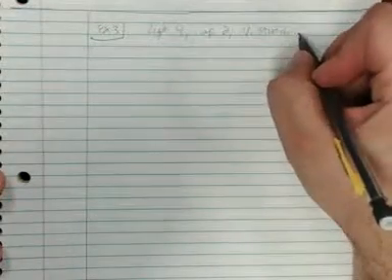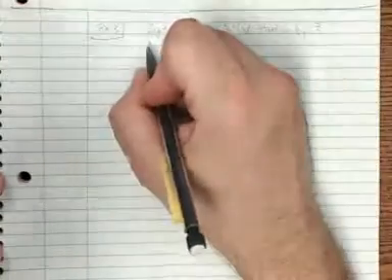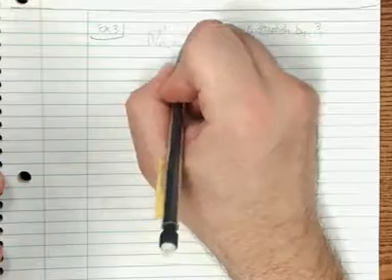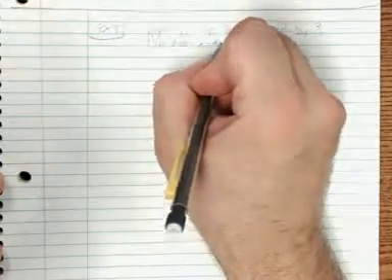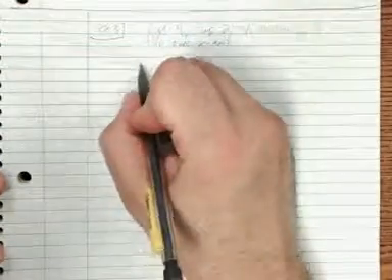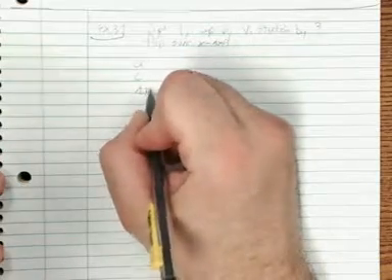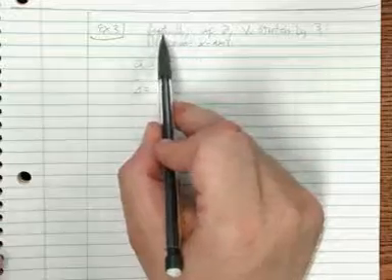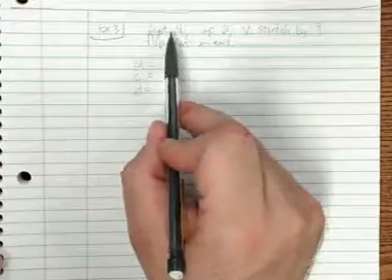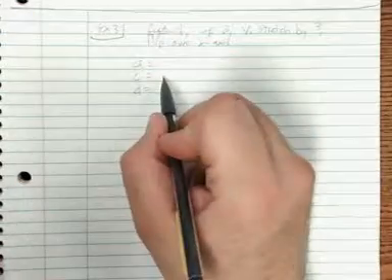Let's do a vertical stretch by 3 and a flip over the x-axis. I'm going to identify A, C, and D. Left 4. Left or right is my C value. Left is negative, so my C value is going to be negative 4.